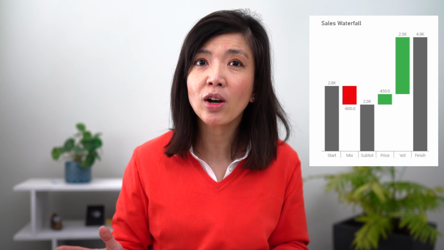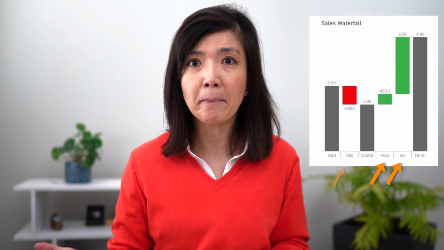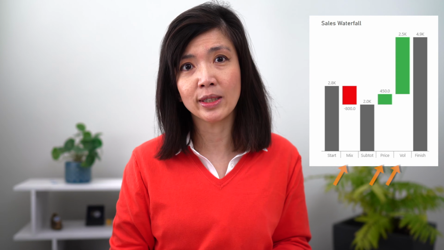Now, after playing around with so many waterfall charts in Power BI, I came to the realization that creating a sales waterfall showing the impact of price, volume, and mix in one chart is a little bit trickier. It is not easy and straightforward, as we will need to first create relevant measures and then use a special waterfall chart to visualize the measures.